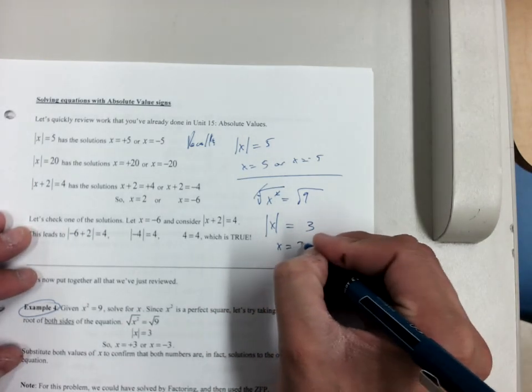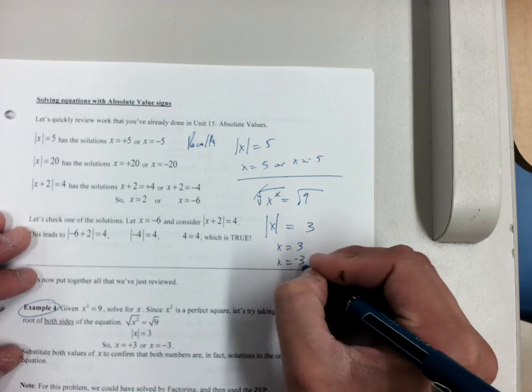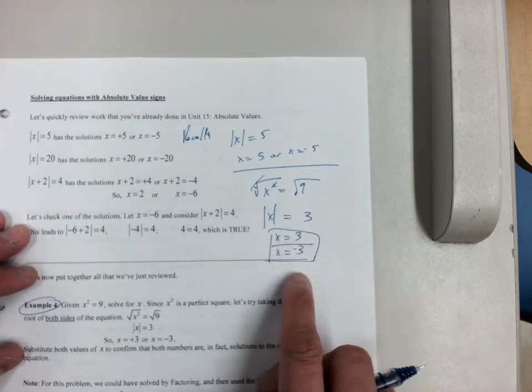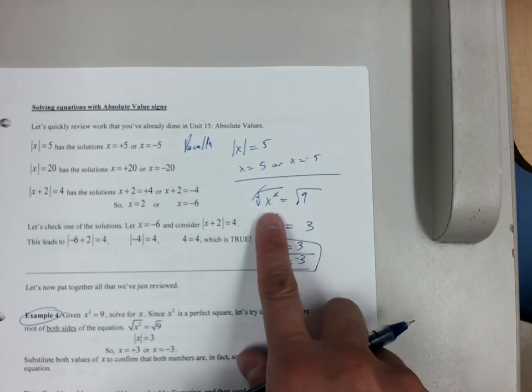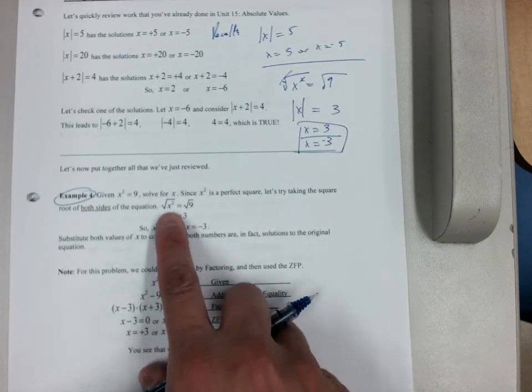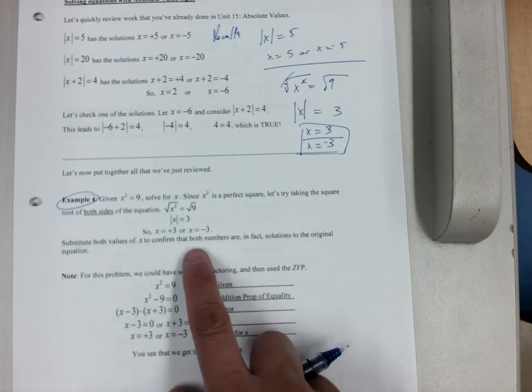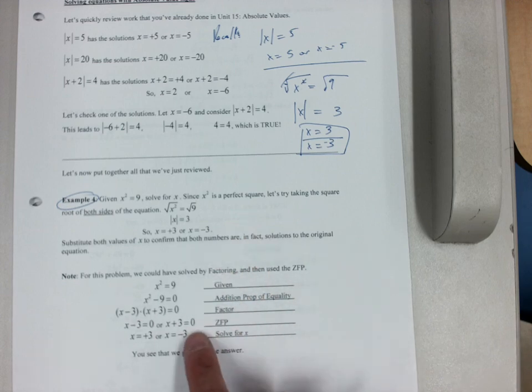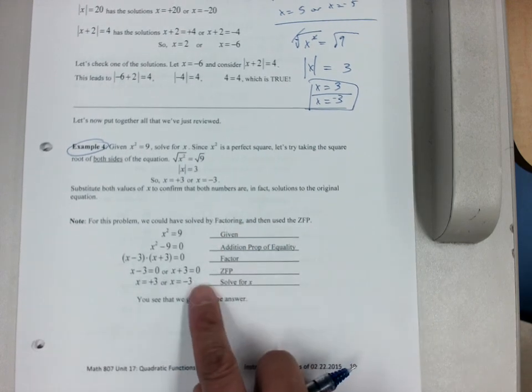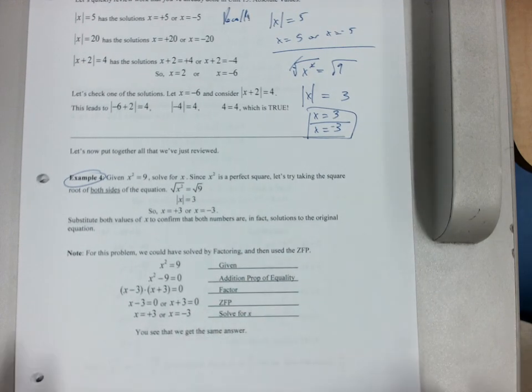Solving this, you get x is 3, and also x is negative 3. That's why there are 2 values. What value squared is 9? That is going to be 3 and negative 3. This basically goes down the entire process of what that looks like.